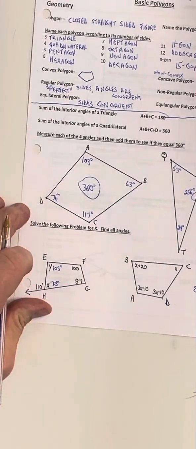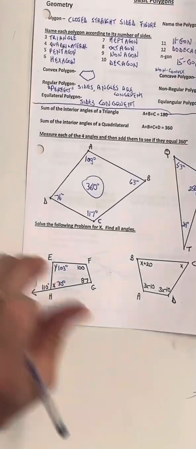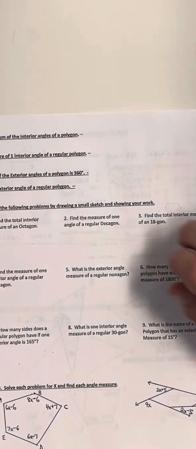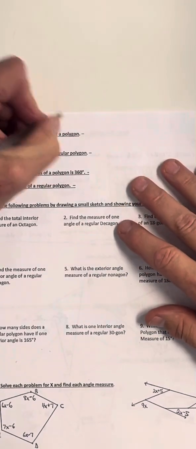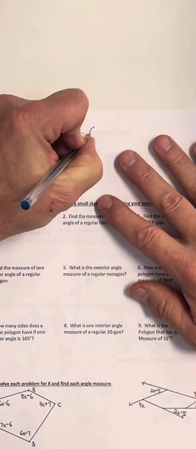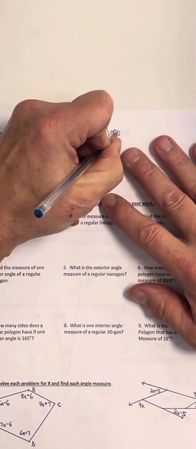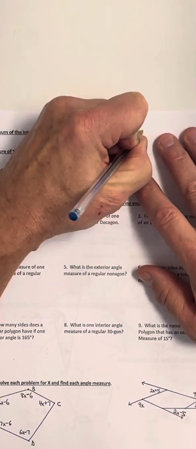Okay, go ahead and flip the page. If you need to replay this, replay this. Now, on the back, these are the formulas that you really need to pay attention to. They're very important as we go. Okay, first, the sum of the interior angles of a regular polygon, or any polygon, is the following. N minus 2 times 180 equals the total sum.